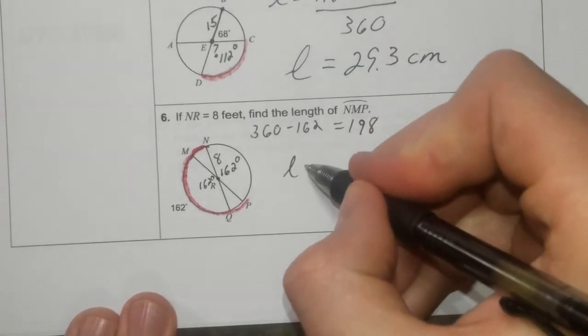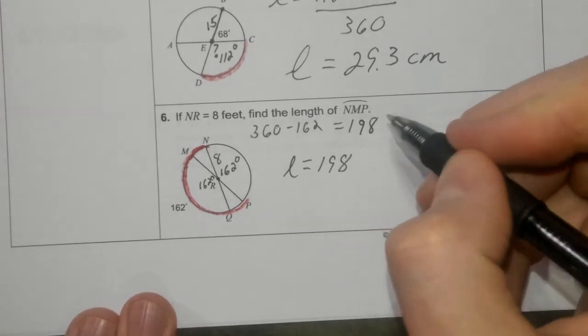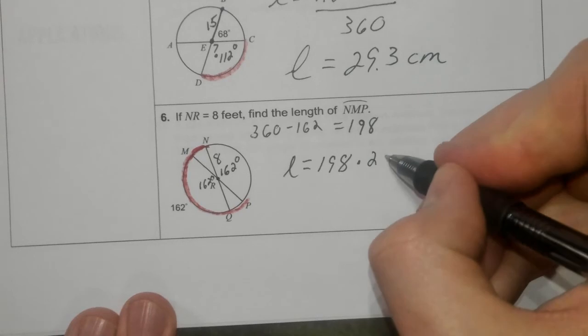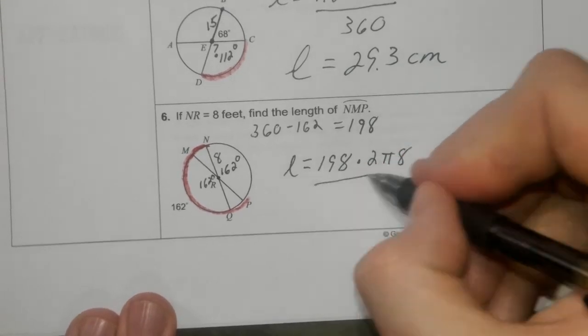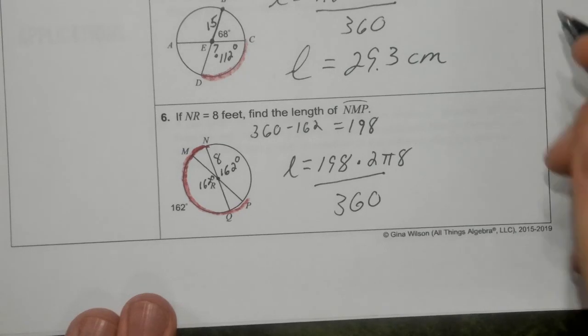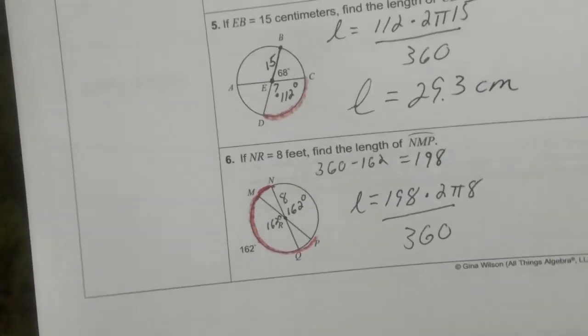So I can use L equals 198 times 2 times pi times 8 over 360. I think I told you I was going to help you set this up, and I'm not going to work it out for you, so I'll leave it there. Sorry about that. I got too excited, having too much fun.